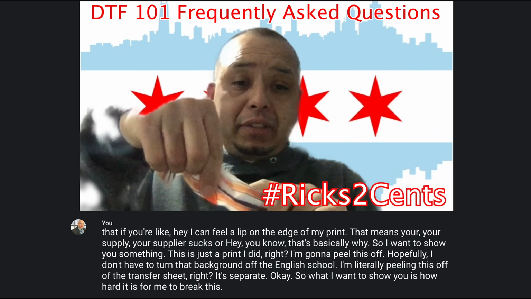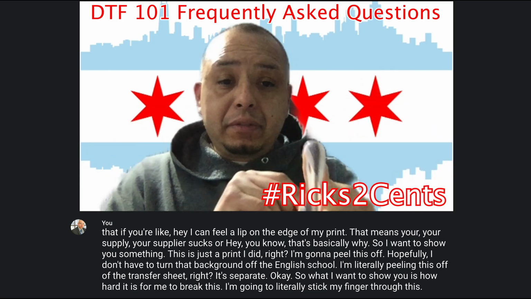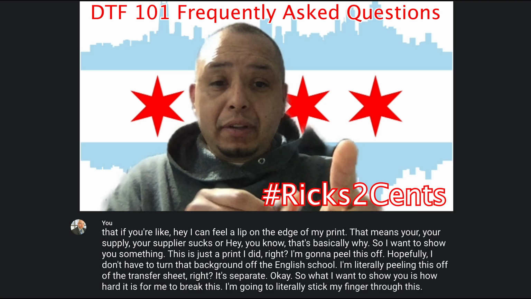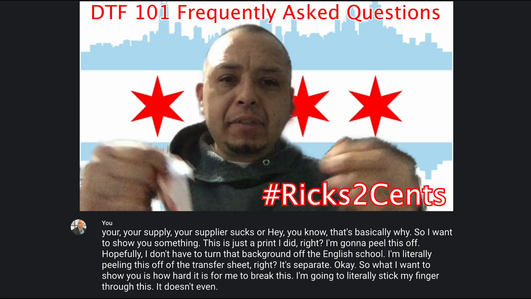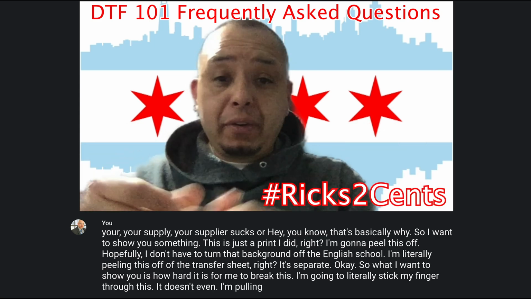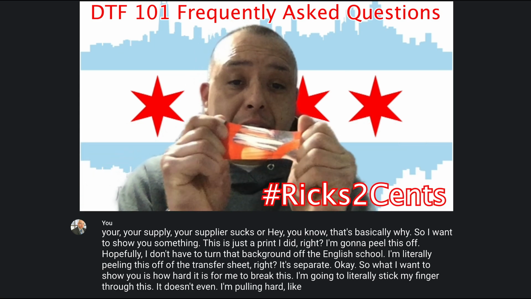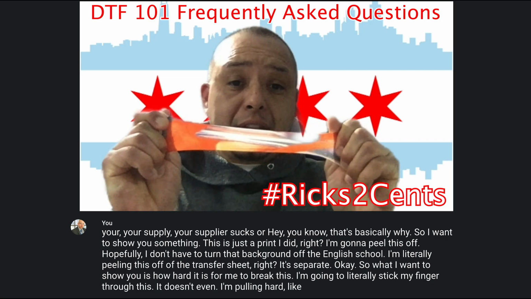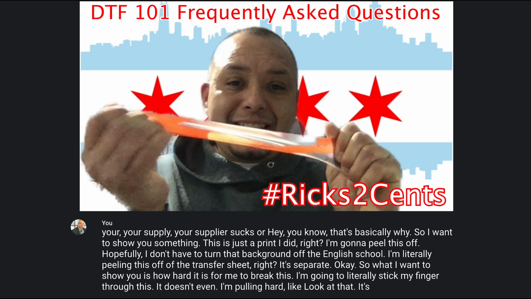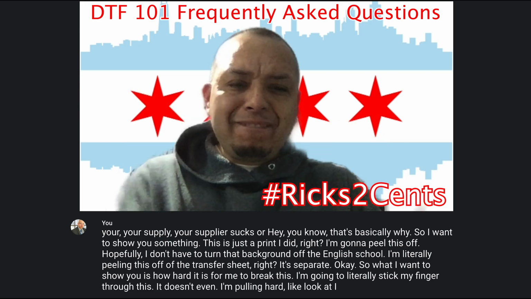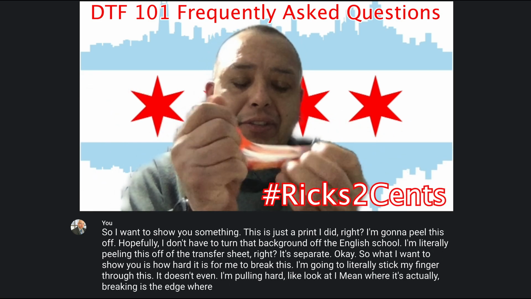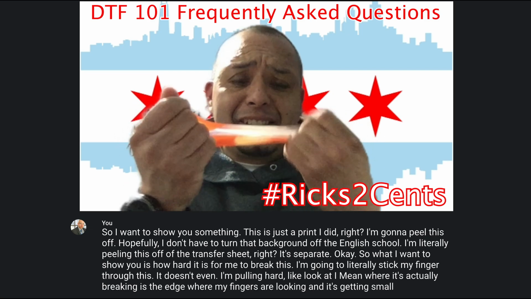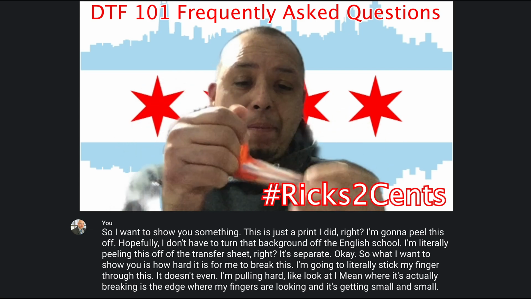I'm gonna literally stick my finger through this. Look, it still hasn't even. I'm pulling hard. Look at that. It's wider than. It's not even broken yet. Look at that. And where it's actually breaking is the edge where my fingers are. Look at this, and it's getting smaller and smaller. I'm trying to grab it.